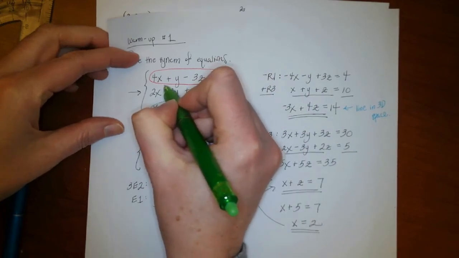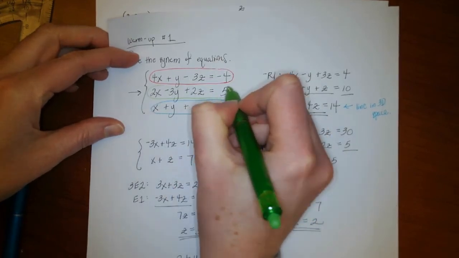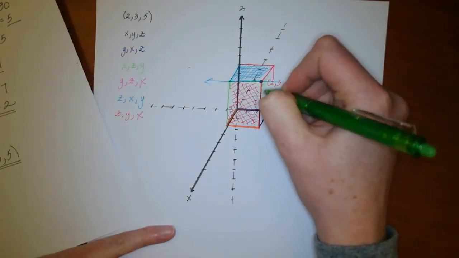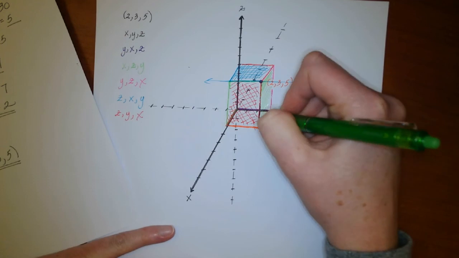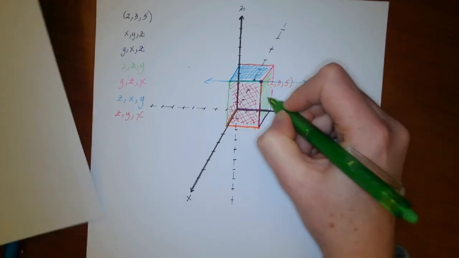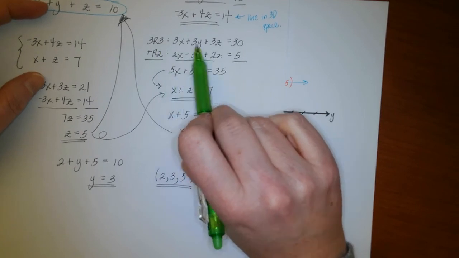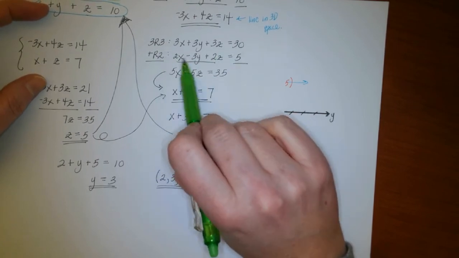So let's say the second equation is this side of the box, right? And what did we do with that third equation? We found the intersection between it and the second equation.